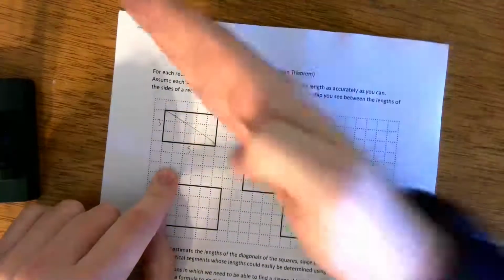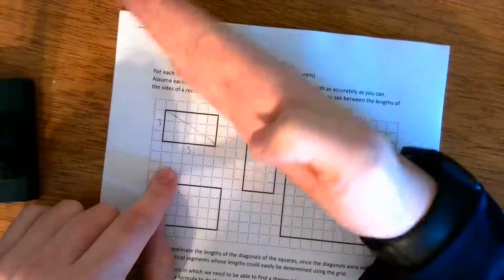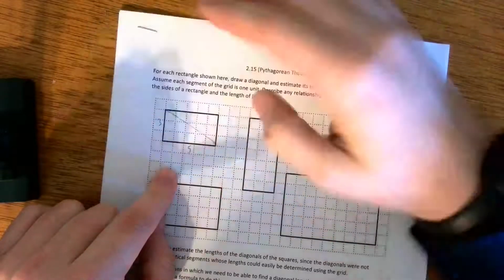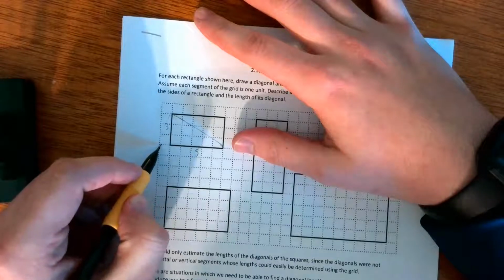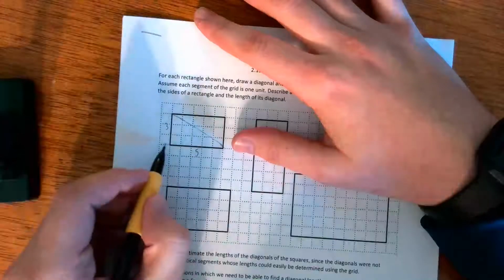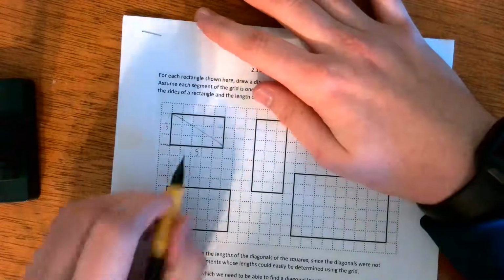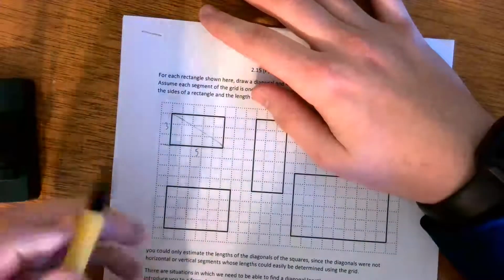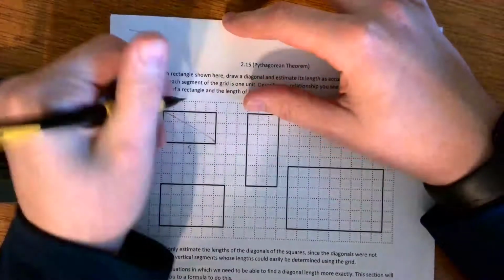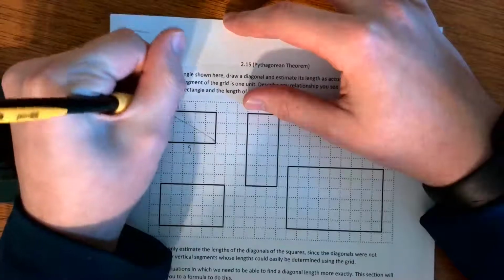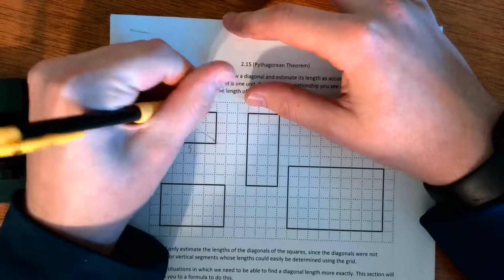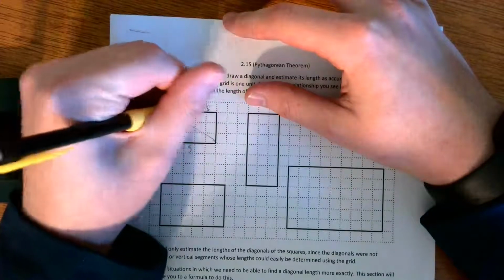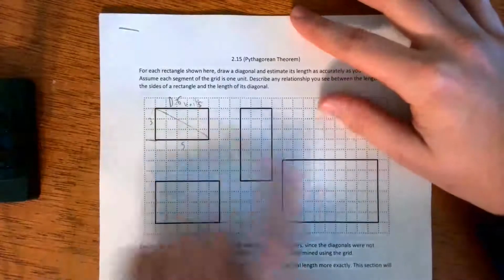So if I take this and just let it fall down, I'm going to trace a line, and it looks like if it falls down, it's going to be a little bit longer than those 5 units. So I'm going to guess that this diagonal here is a little bit longer than 5 units. I'm just going to guess that it's 6 units. So I'm going to label D for diagonal, and I'm going to say that's 6 units. Okay? And then I can use that exact same procedure to do all the other ones as well, right?